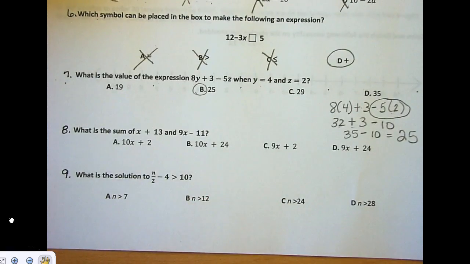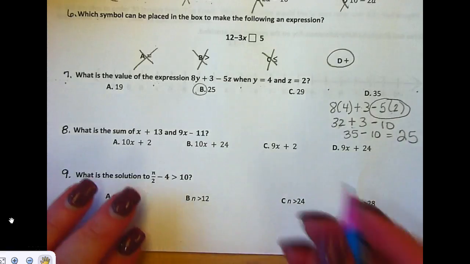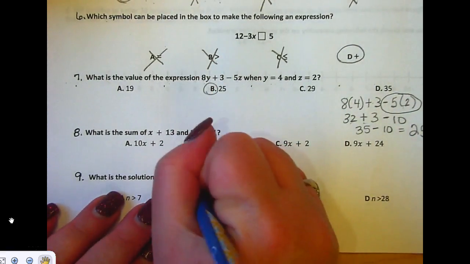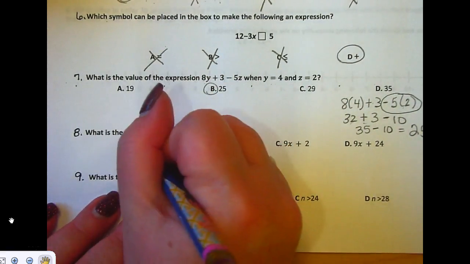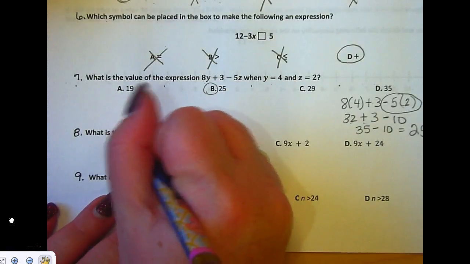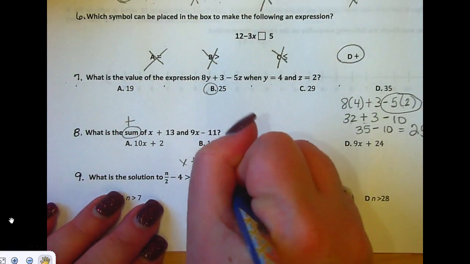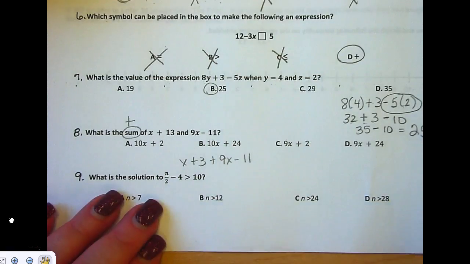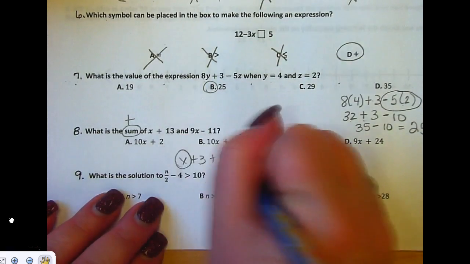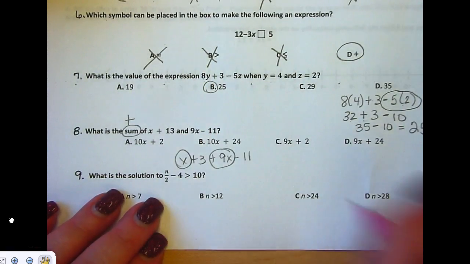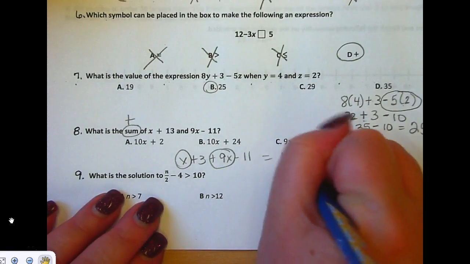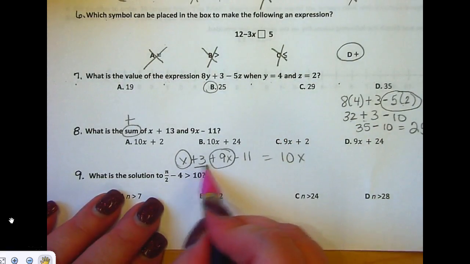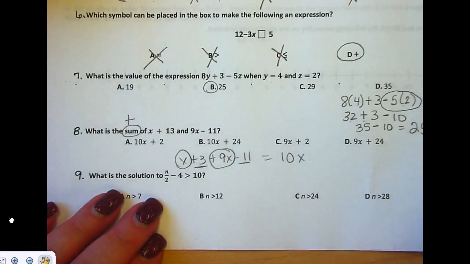8. What is the sum of x plus 13 and 9x minus 11? So, x plus 13, sum means to do what? Add them together. Plus 9x minus 11. x plus 9x is 10x.